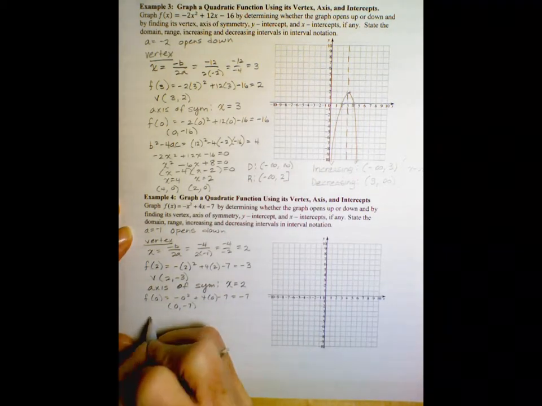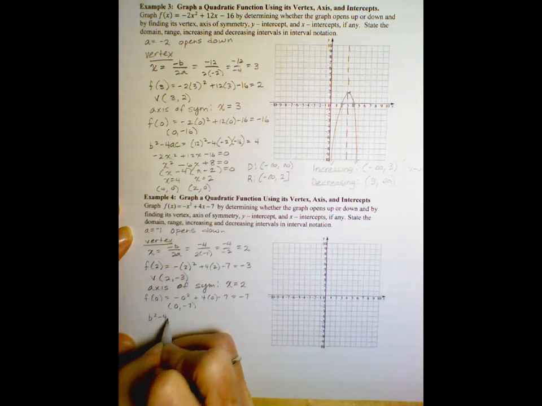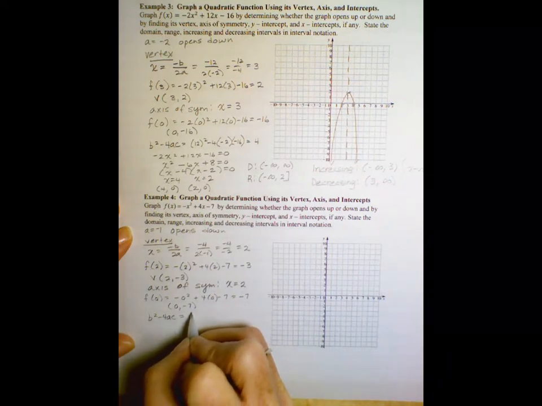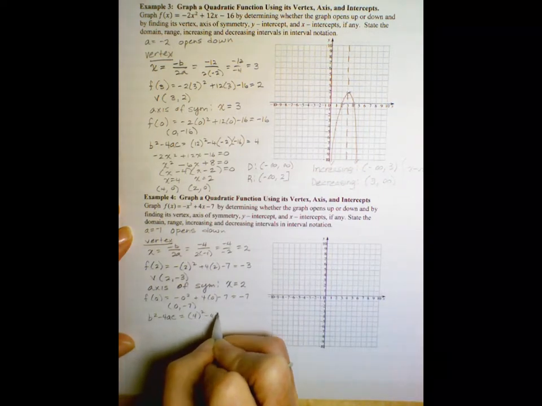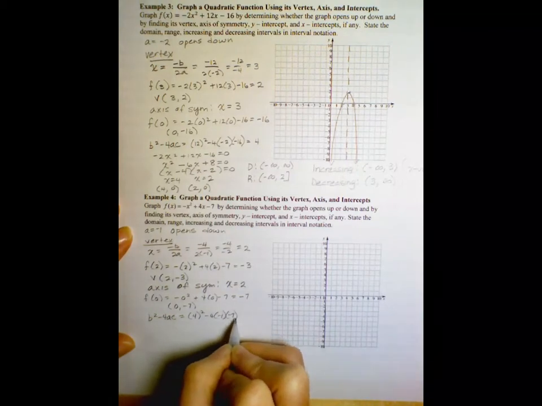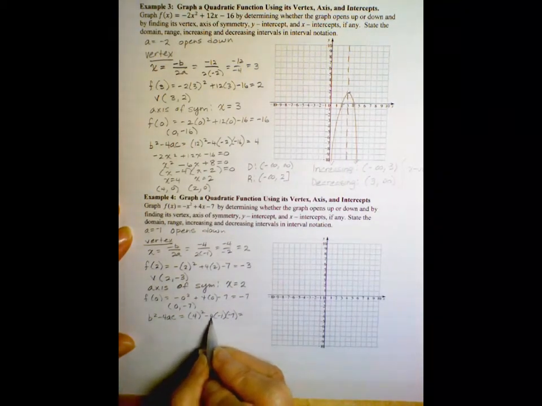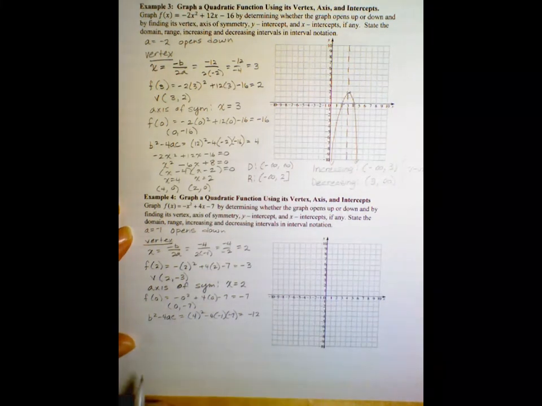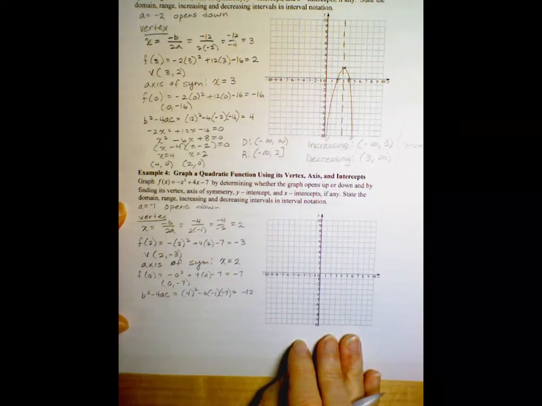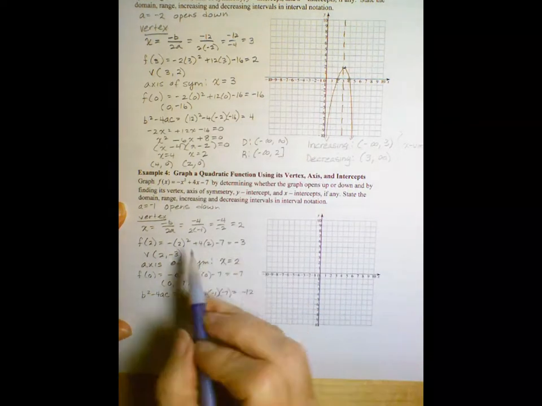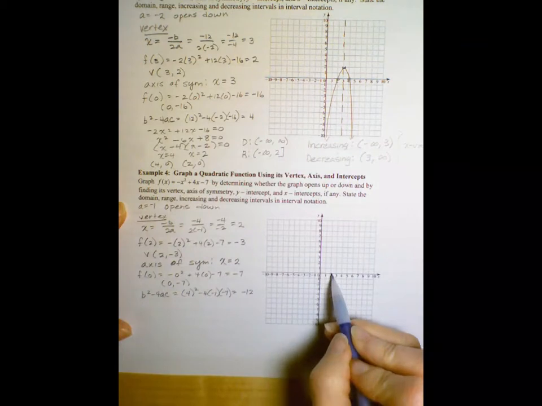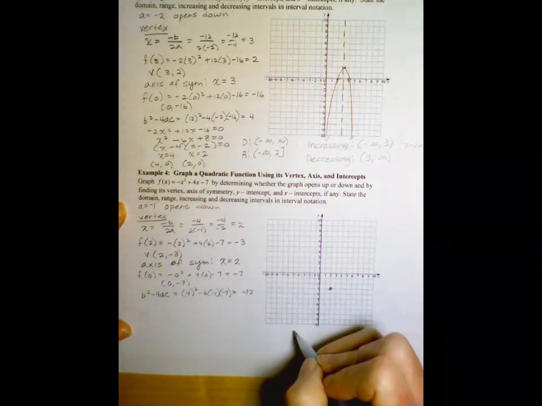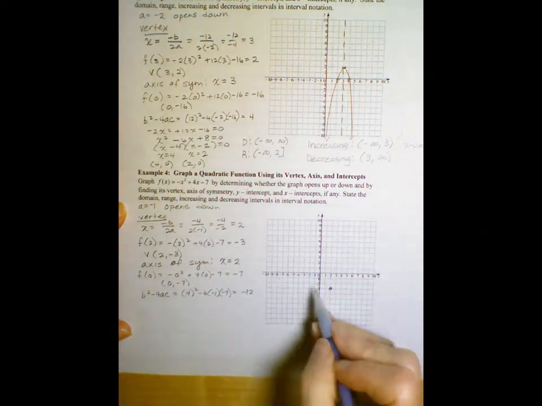Now, let's analyze b squared minus 4ac to find out what types of intercepts we're looking for with regard to x. b is 4. 4 squared minus 4 times -1 times -7. And what do we get? 16 minus 28. So we get -12. That's negative. Do we have any x-intercepts? No. Think about this. Our vertex is at the point 2, -3, and it opens down. So there will not be any x-intercepts.